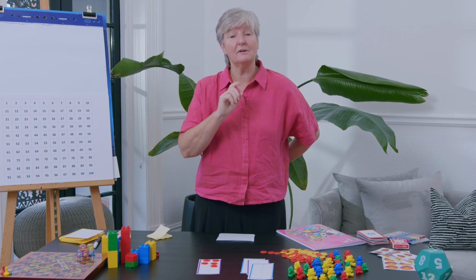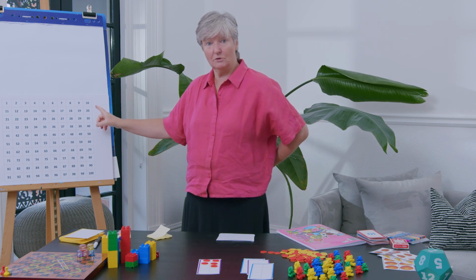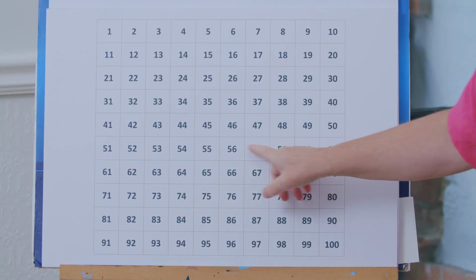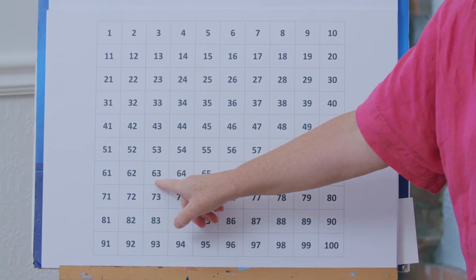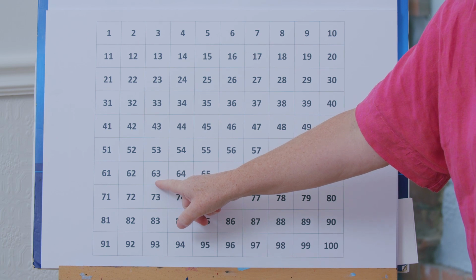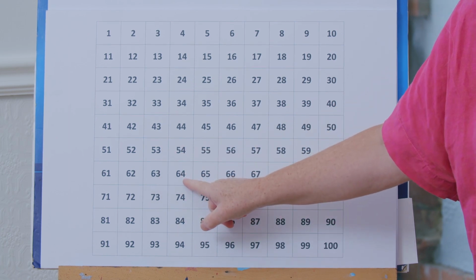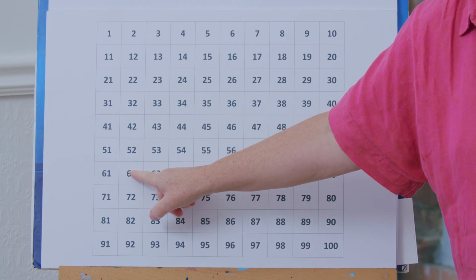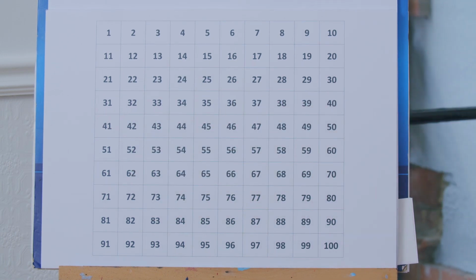Oh, I know some of you may have used the number chart for that one because that is a bit tricky. 63 is over here in our 60 line. And what's 1 more? It's 64. What would 1 less be? It's 62. Excellent. All right.